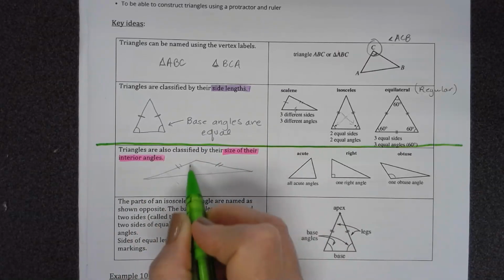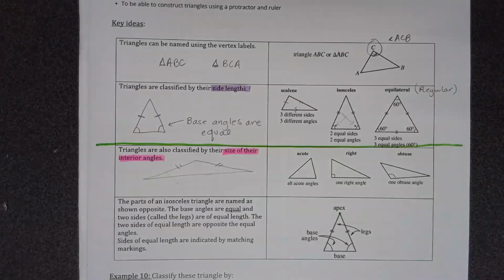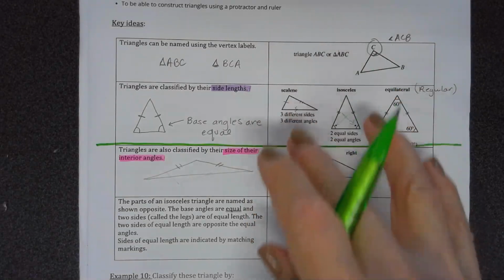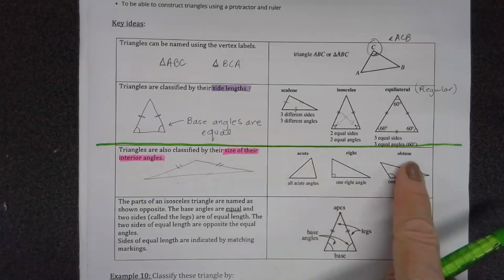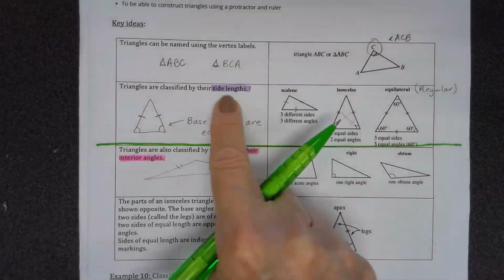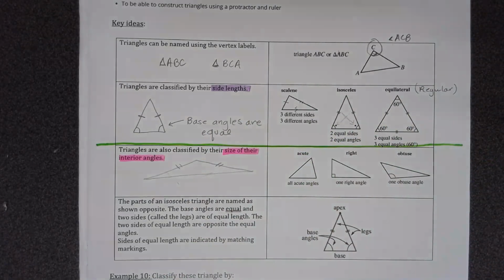You know what I mean? That could be obtuse. And it can also be isosceles. So I can have them be both. So these words go with angles, and these words go with lengths or sides. You okay?